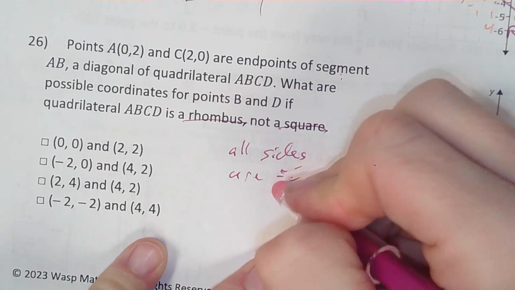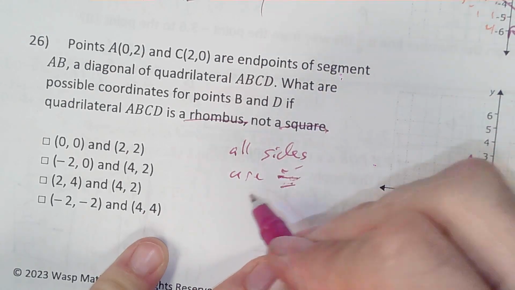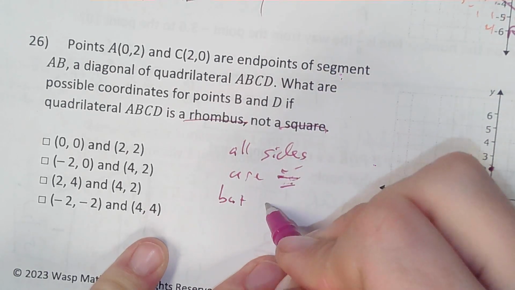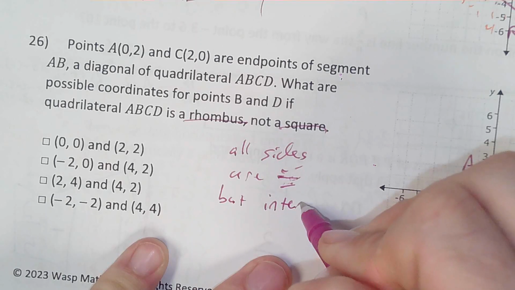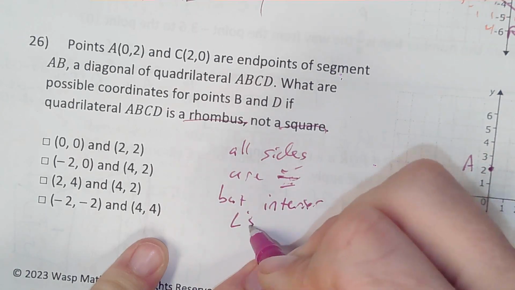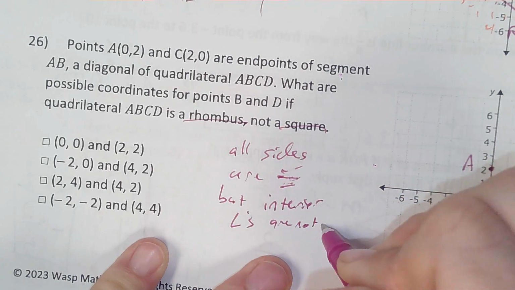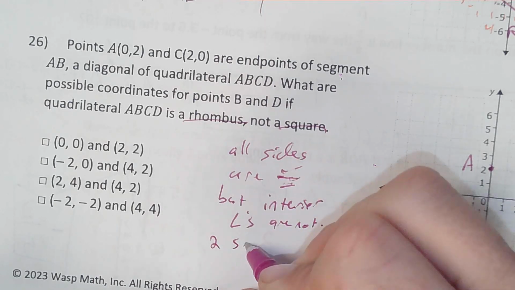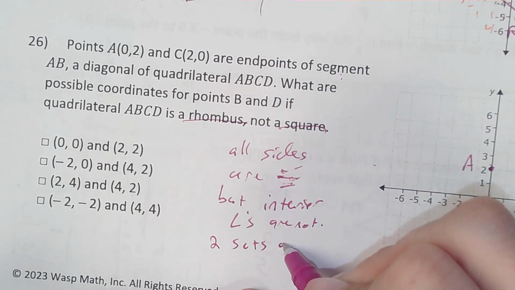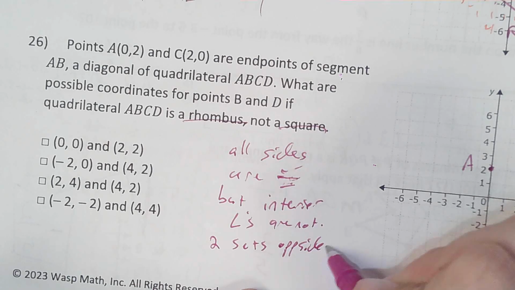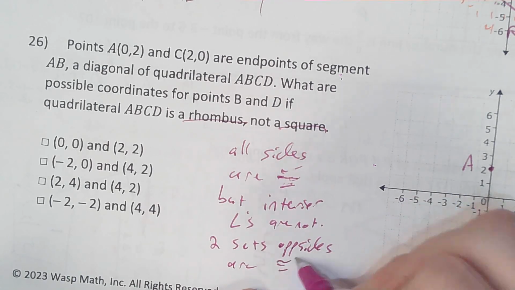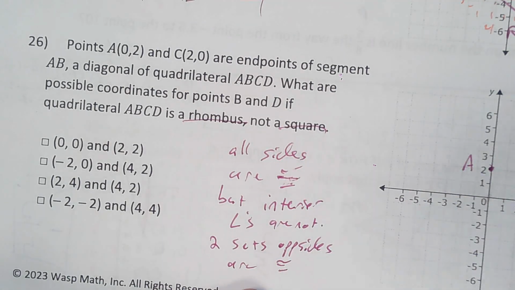It's an ugly congruent sign. All sides are congruent, but the interior angles are not. Only, you have two sets, right? Opposite sides are congruent, okay? So let's go ahead and plot what they give us.